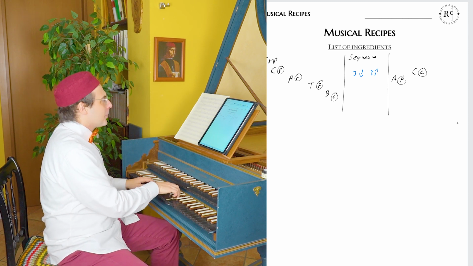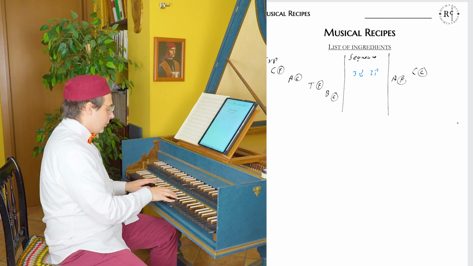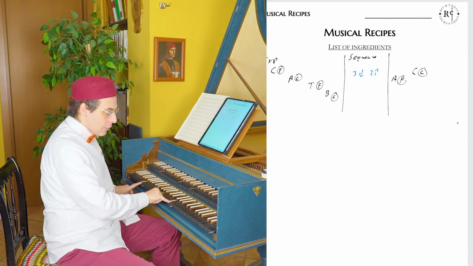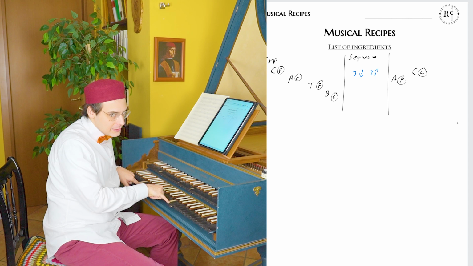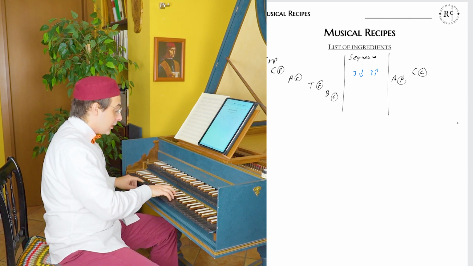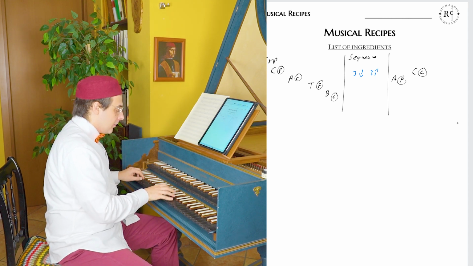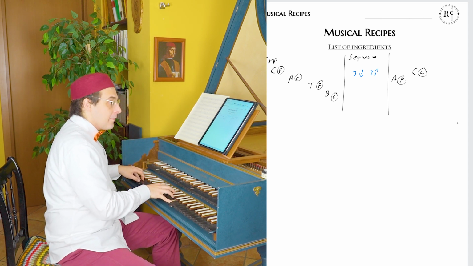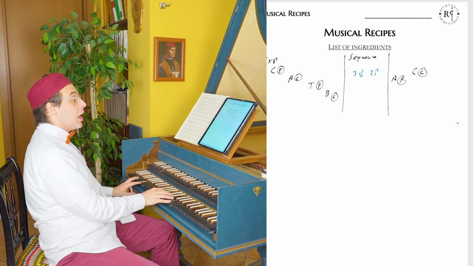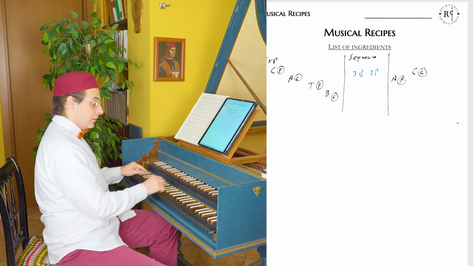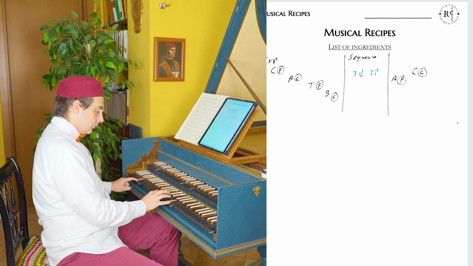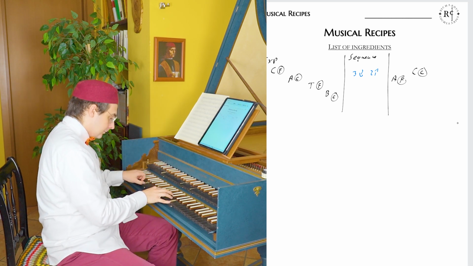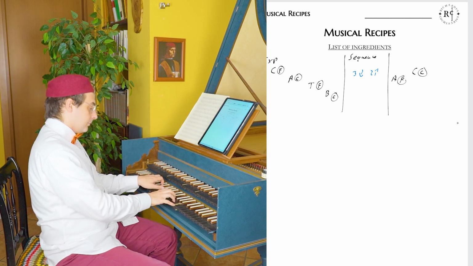So, we said, and now subject on F, so the answer we can say in modern terms. This is a structure with simple diminutions.